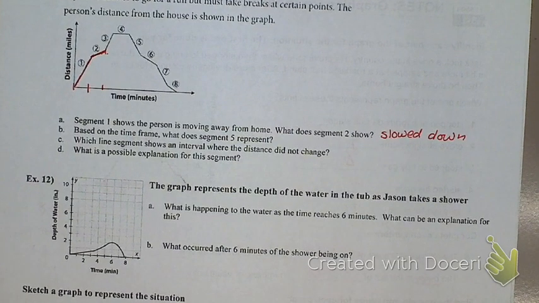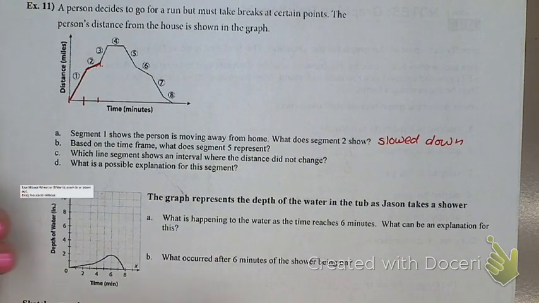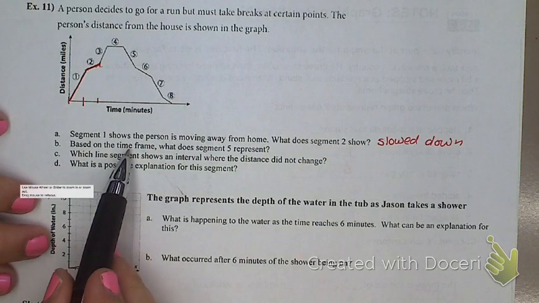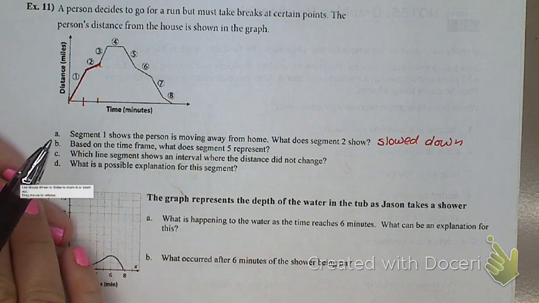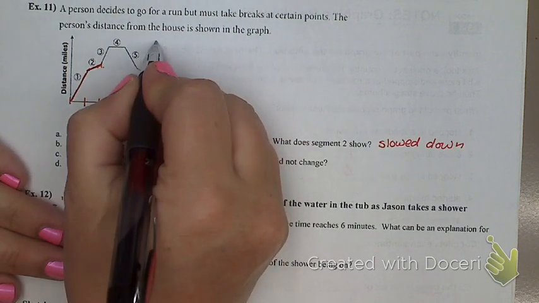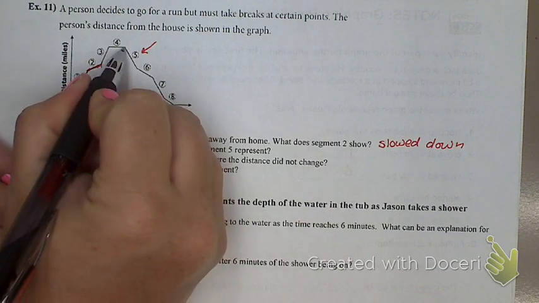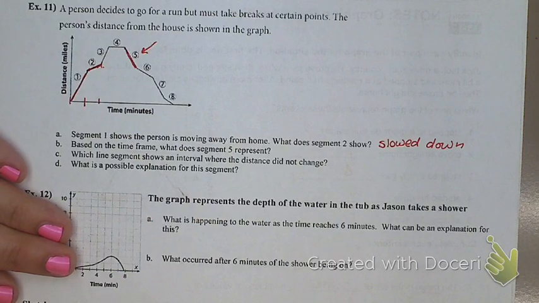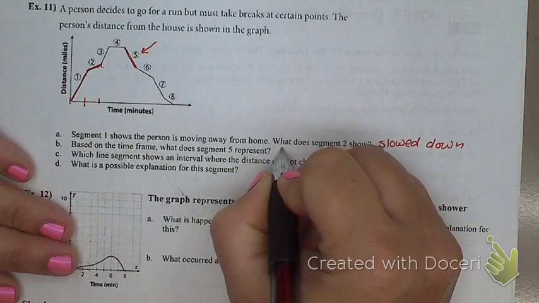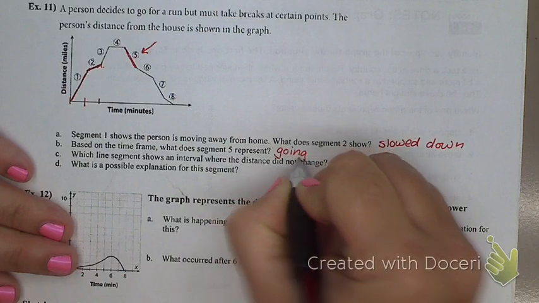Okay. Based on the time frame, so in other words, not talking about her distance from home, but talking about the minutes, what does segment 5 represent? So let's look at what's happening in segment 5. It's fairly steep, so it seems like she's traveling fairly fast. But where's she going? Home. So I would say segment 5 is when she starts her return trip, right? She starts heading back home. Going home.